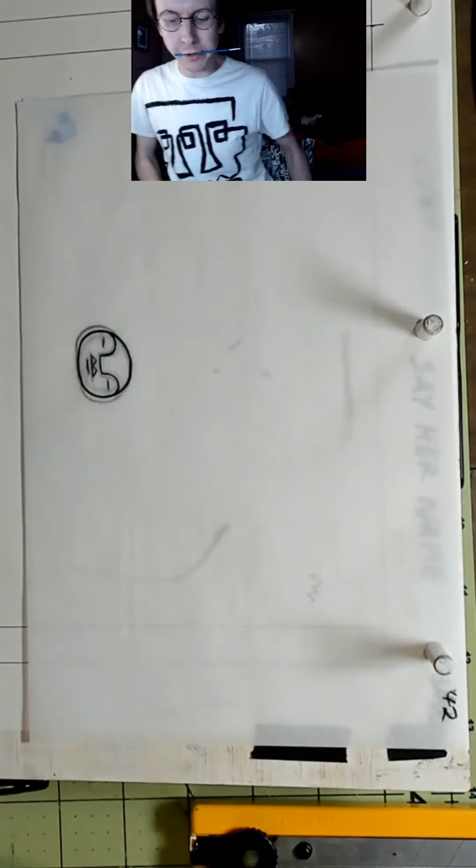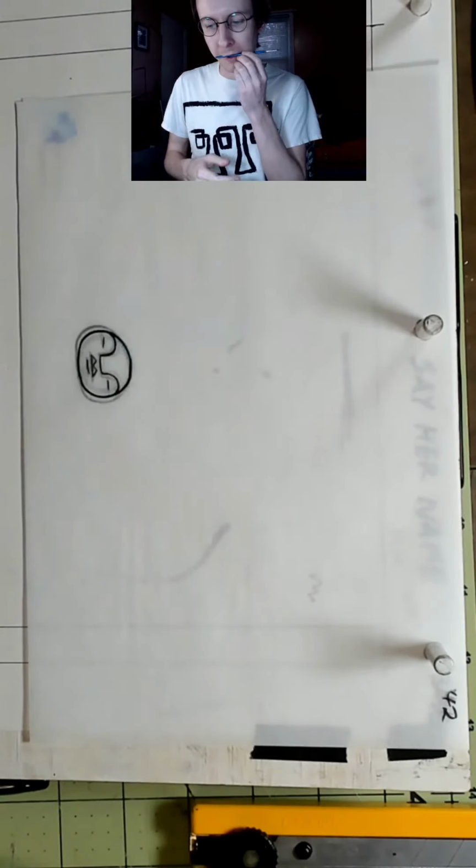It dries pretty quickly. Depends on how you apply it, and what you're applying it to.